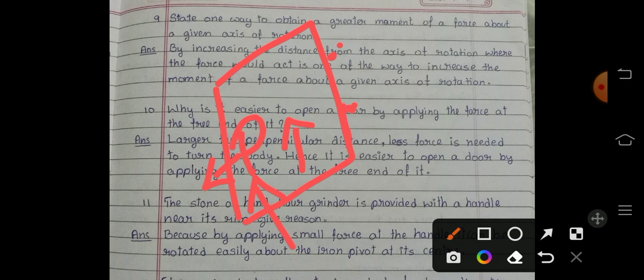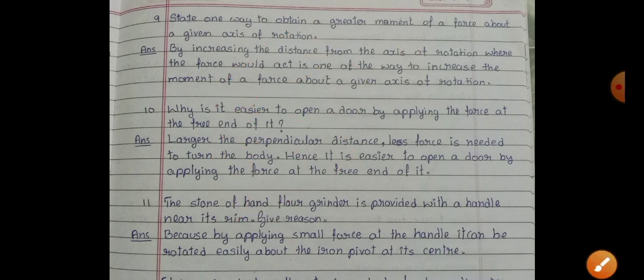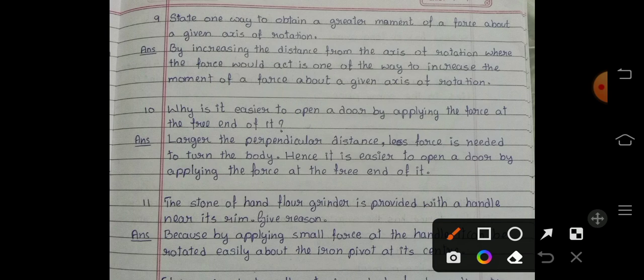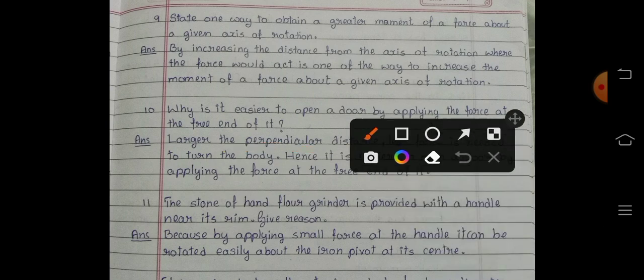If the force is applied exactly on the hinges, there will be no rotation, because the distance is 0. So the greater the distance, the easier the rotation. Larger the perpendicular distance, lesser force is needed to turn the body. I think it's clear to you all. We'll go to the next question.